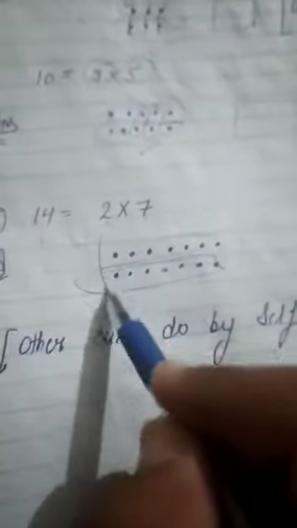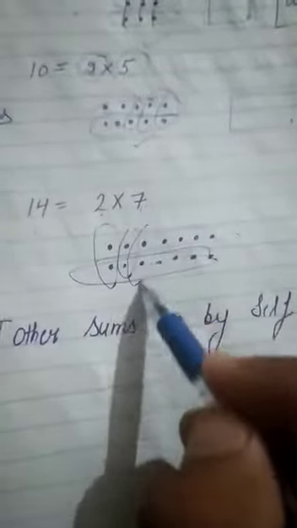Next is 14. This is 2 into 7: 2 rows and 7 columns. You have to make the rectangle by dots, but you also know the rectangle is made in this form. This is the length, this is the breadth, and the lengths are the same, and the breadths are the same. Other sums like 14, 18, 15 you have to do on your own and make the rectangle.